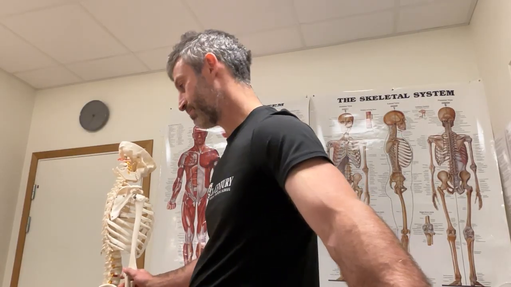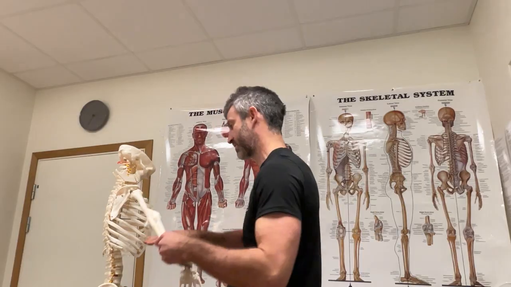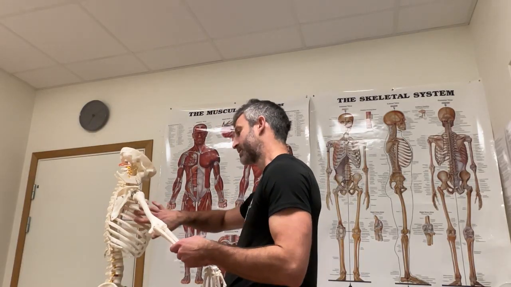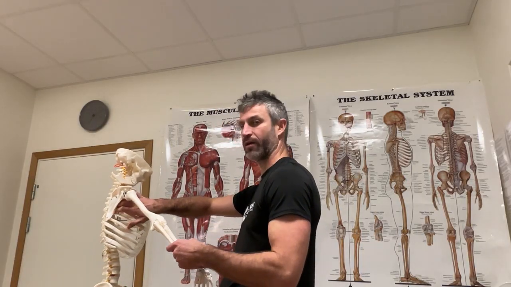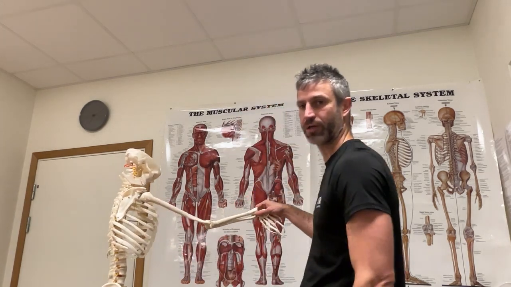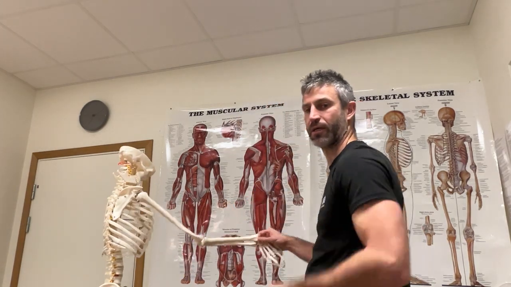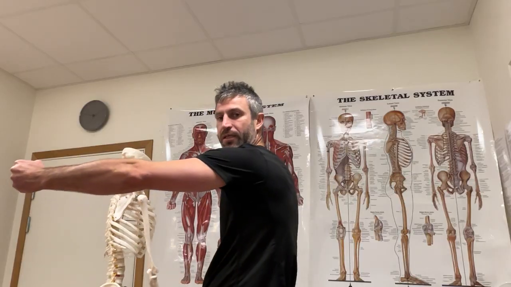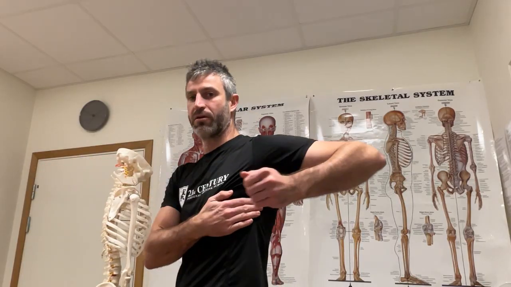Okay, serratus muscle. The serratus anterior sits from the inside of the scapula and comes onto the ribs here. It's what we call the punching muscle. So basically, as you push like this and you hold your hand here on the ribs, you'll feel that contracting. So guess who uses that a lot? Boxers.